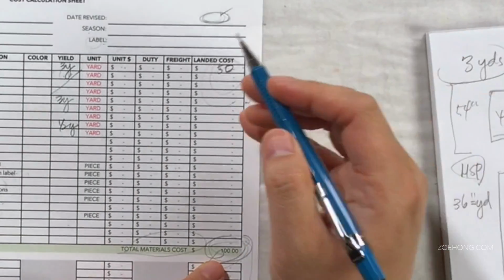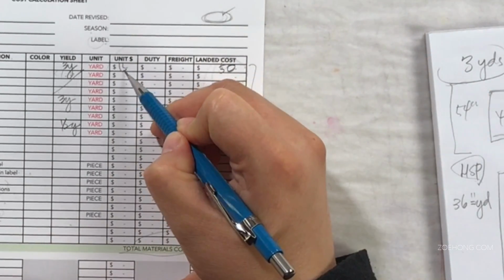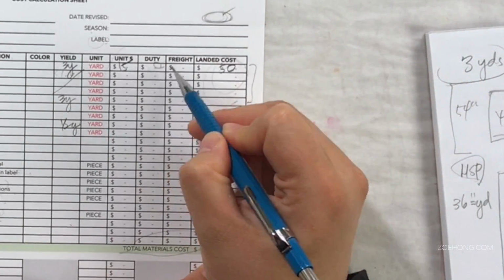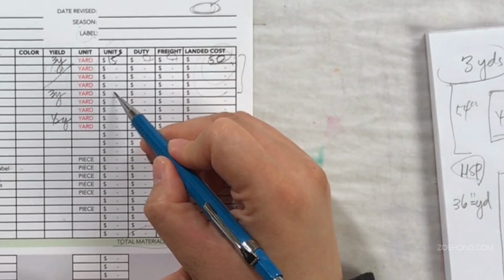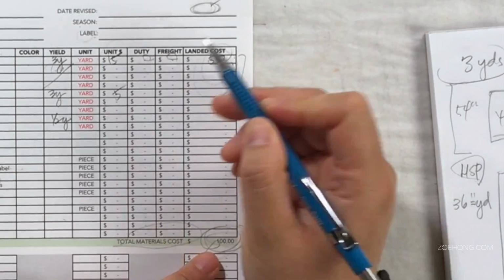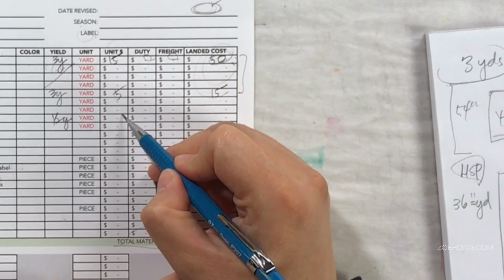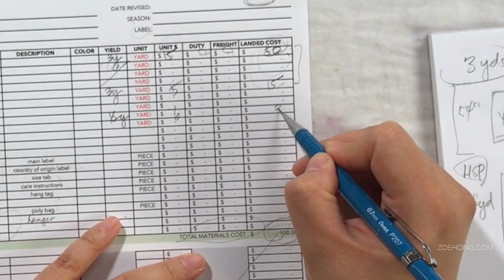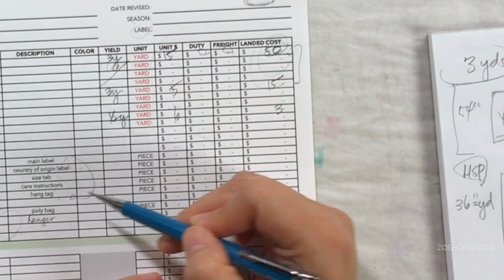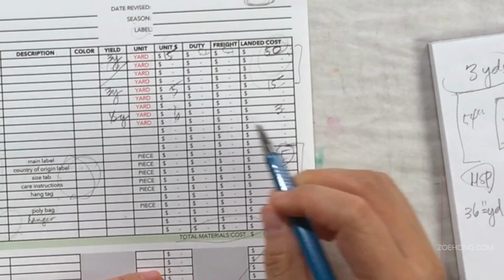So 50 divided by 3 with duty and freight, let's say that each is $15 a yard, and then you add duty and freight, you get about $50. 3 yards of lining, let's say we're going to go with a $5 lining, and so that's 15. Interfacing, half a yard, let's say it's $6, that's $3. This whole kit and caboodle, they sell these package deals, let's say it's $5 for this whole section.